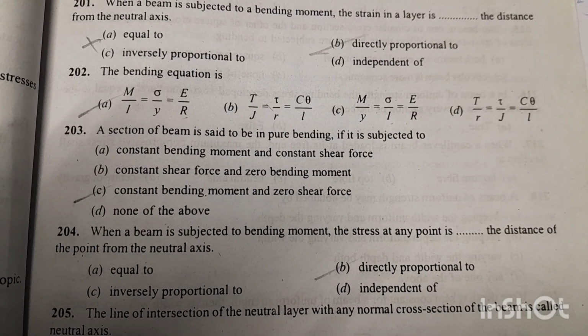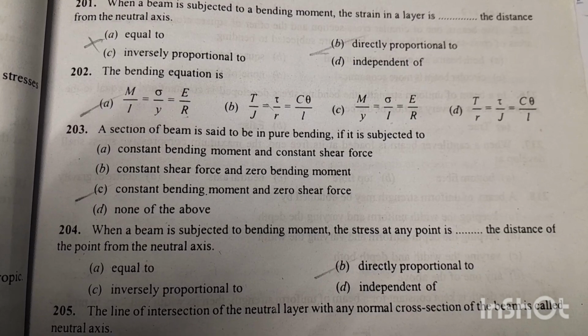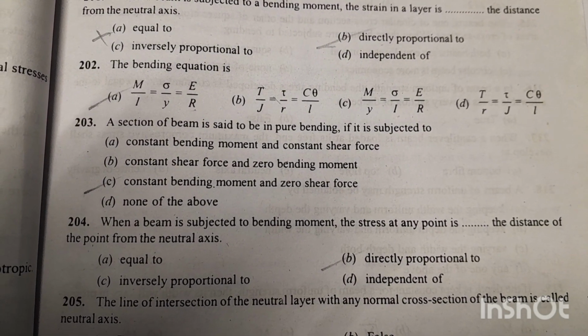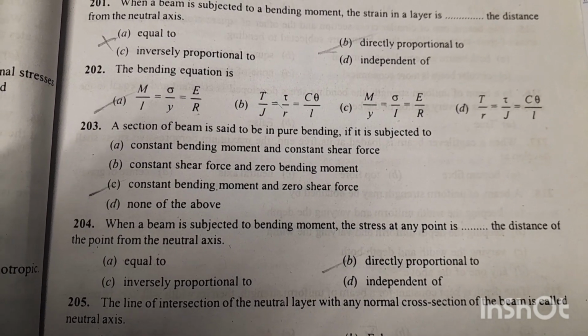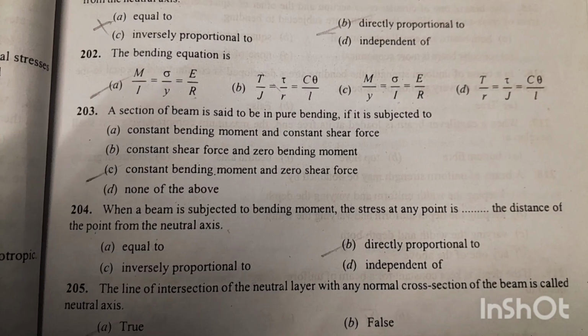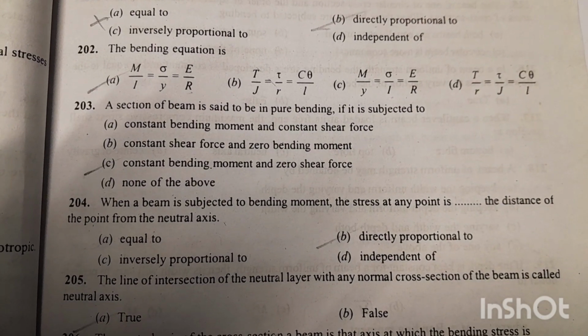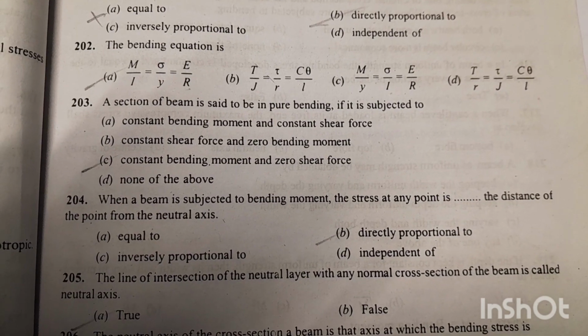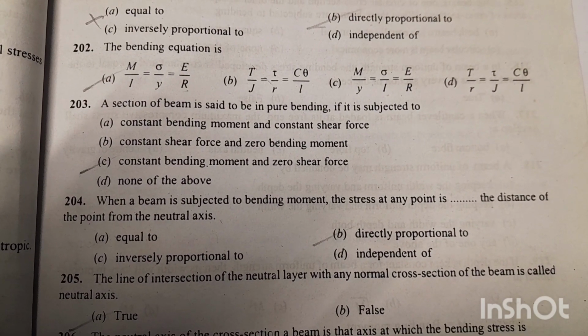Next, question 203. A section of a beam is said to be in pure bending if it is subjected to, option C is the correct answer, constant bending moment and zero shear force. Next, question 204. When a beam is subjected to bending moment, the stress at any point is, option B is the right answer, directly proportional to the distance of the point from the neutral axis.